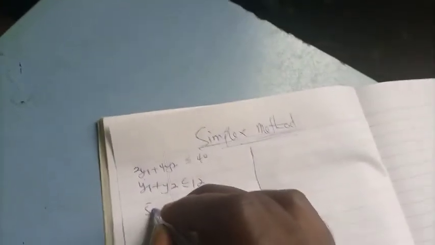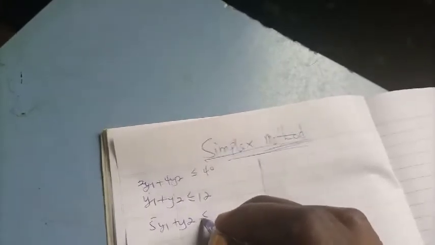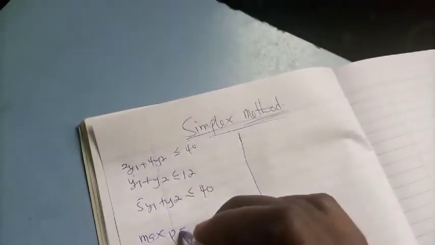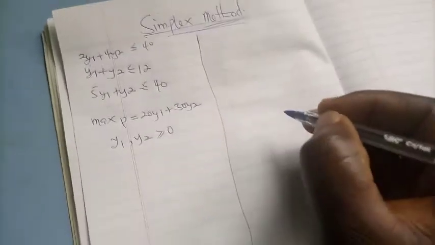Then 5y1 plus y2 less or equal to 40. So what you have to do is maximize p, which is equal to 20y1 plus 30y2, such that y1, y2 are greater or equal to 0.